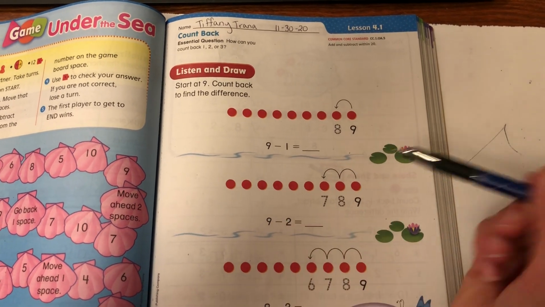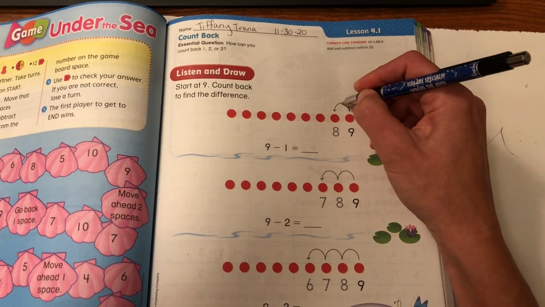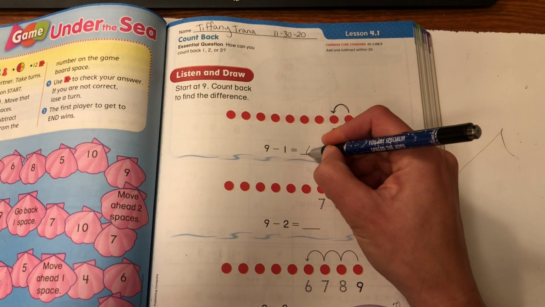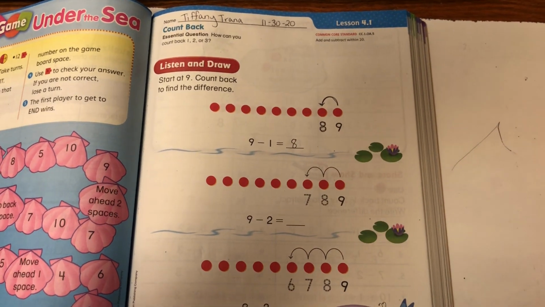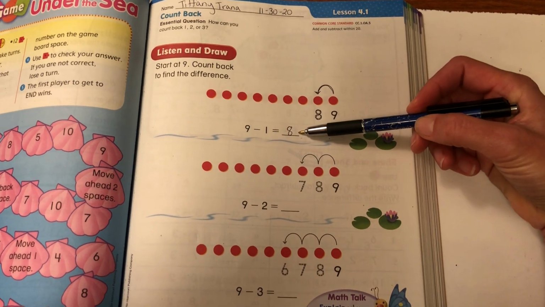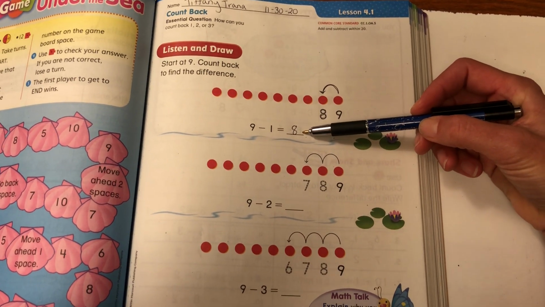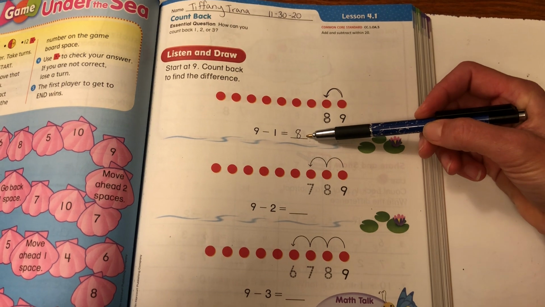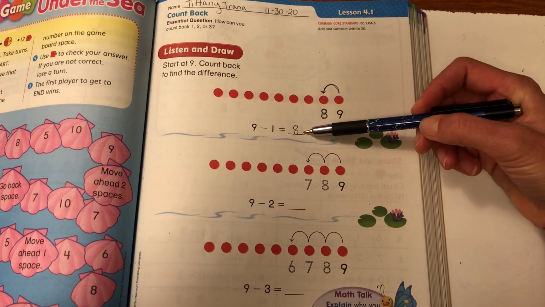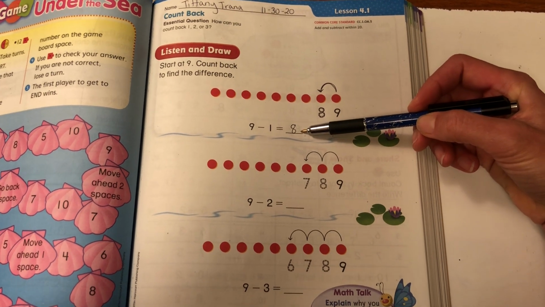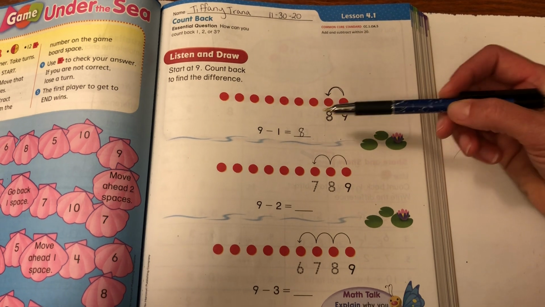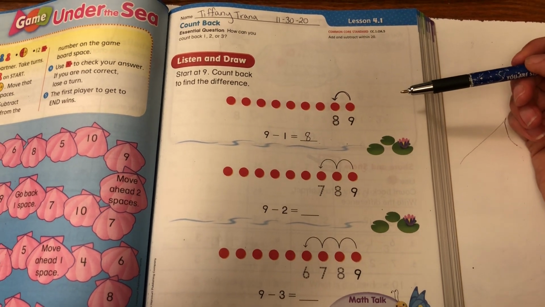9 minus 1, you would start on 9 and hop back 1 to 8. The difference is 8. First grade friends, in your learning packet I sent home this week, there should be a number line. It's a tape number line, almost like a sticker, that you can stick to your desk or your table, wherever you have created your learning space. And you can use that number line to help you in your counting back.